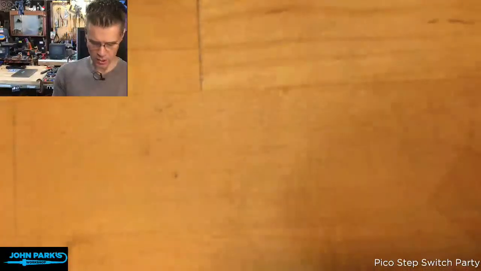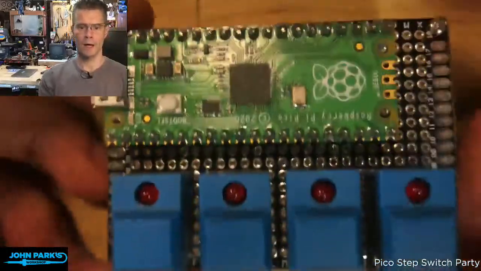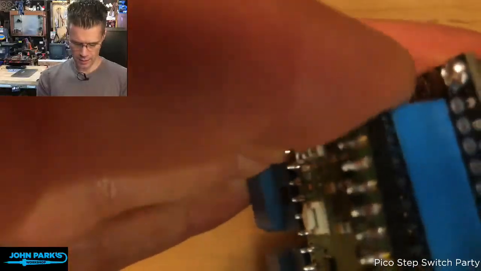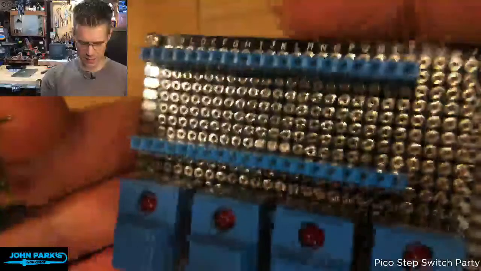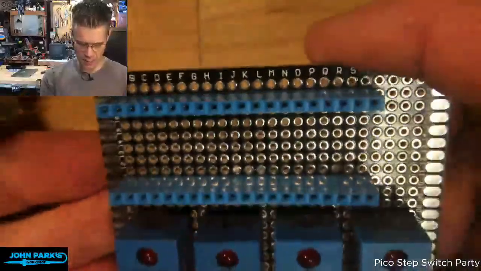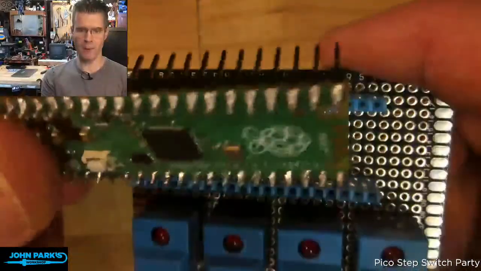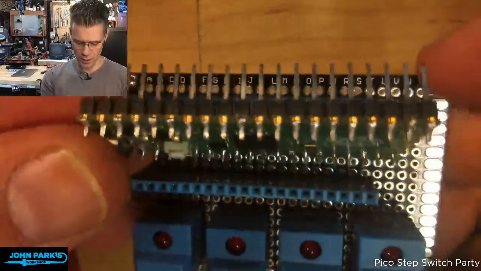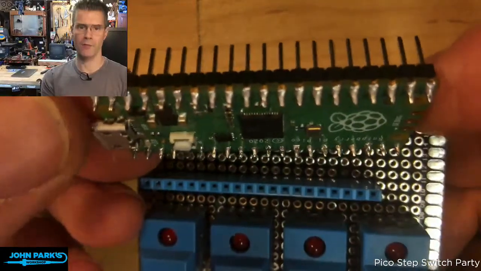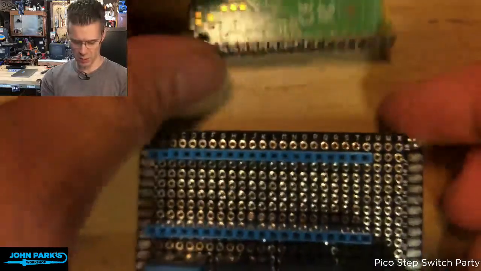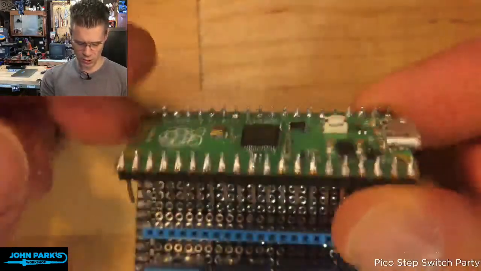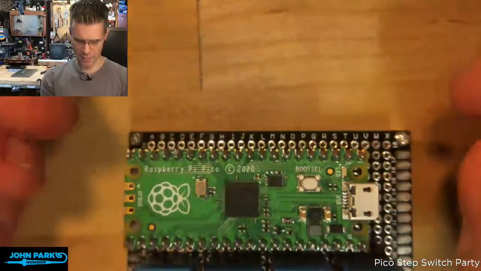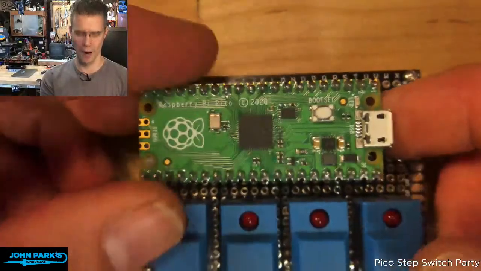Let me unplug this now. So here you can see I've got the Pico just plugged into these headers. Word of warning, by the way, I didn't make this mistake, but unlike the Feather, which has an uneven set of pins on either side, the Pico has the same number of pins on both sides, so you can totally insert it the wrong way. So don't do that. That could be bad, depending on what you've got wired up.